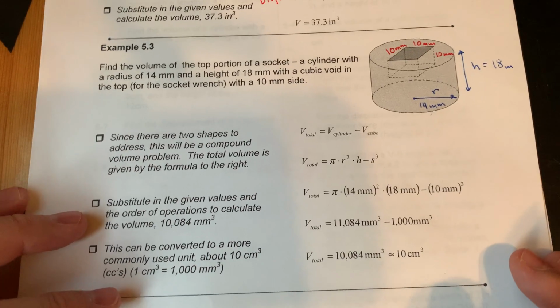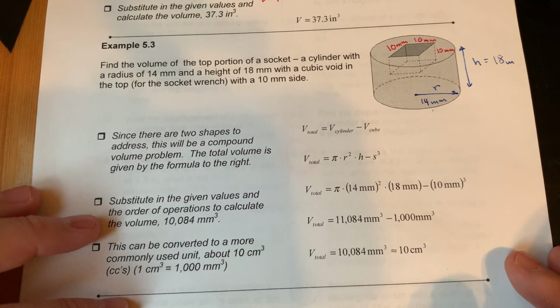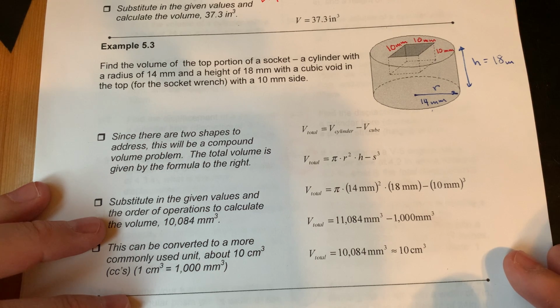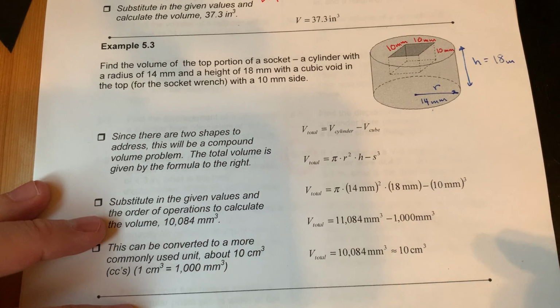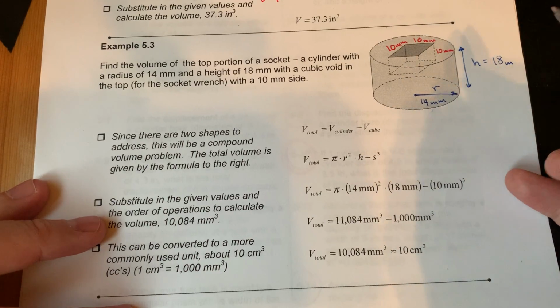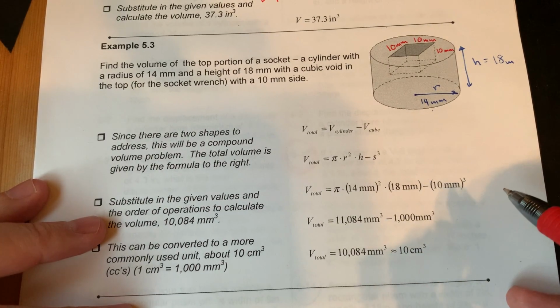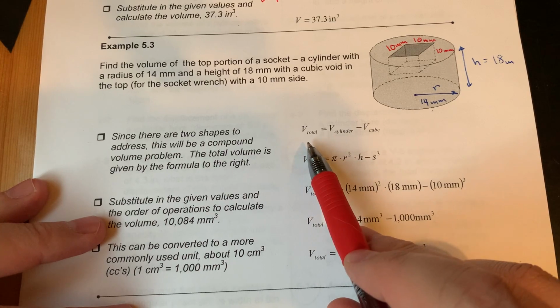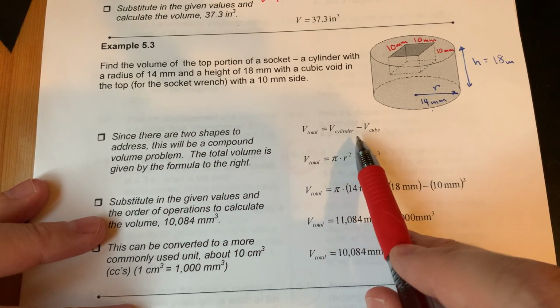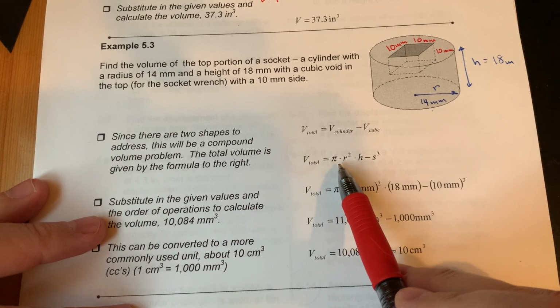So what's the concept here? I want to find the volume of this socket. And all we're going to do is the pretty basic setup of find the volume of the cylinder, right? What would be the volume of this whole cylinder? And we're just going to subtract away the volume of the void, the cubic void, which is, I think, now my favorite thing that I've ever heard, a cubic void. So the total volume here is just going to be the volume of the cylinder minus the volume of the cube. No problem. My cylinder volume, pi r squared, right?